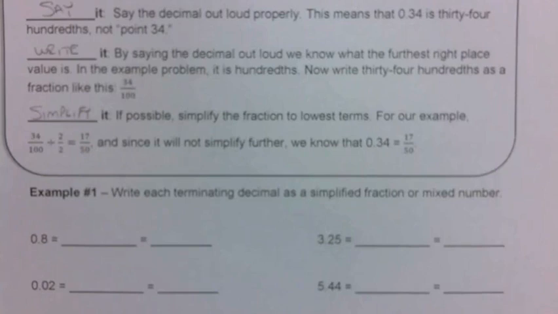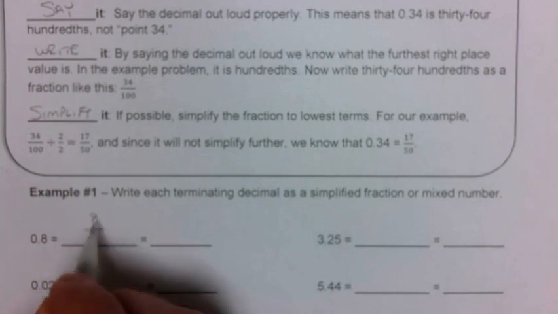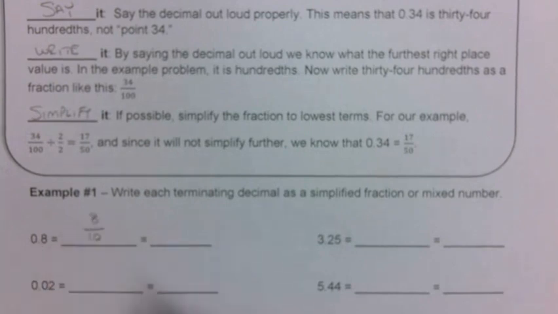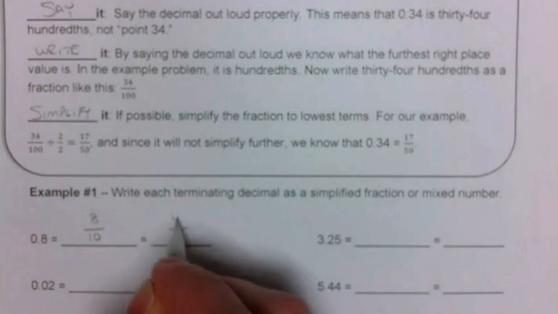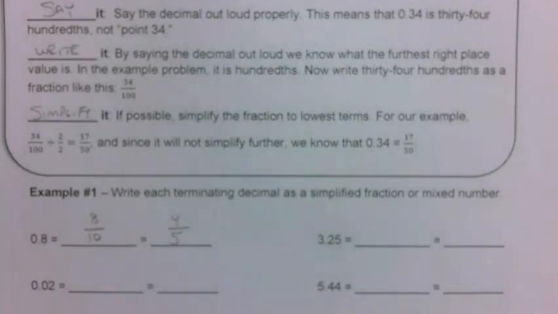So now that we've reviewed how to write a terminating decimal as a fraction, let's go ahead and practice that. Write each terminating decimal as a fraction in simplest form or as a mixed number. Okay, so here's our first decimal, and again, we're going to say it properly. It's not 0.8, right? The 8 is in the tenths place, so this is called 8 tenths. So I'm going to write it as the fraction 8 over 10. 8 tenths. And now I'm going to simplify it. The numerator and the denominator are each divisible by 2. So that's going to simplify the fraction down to 4/5.